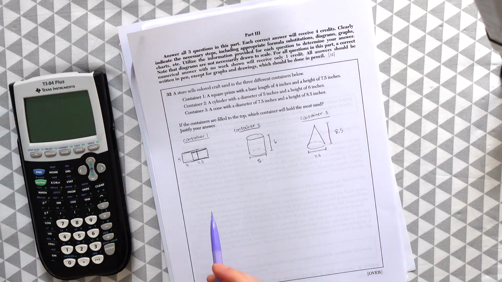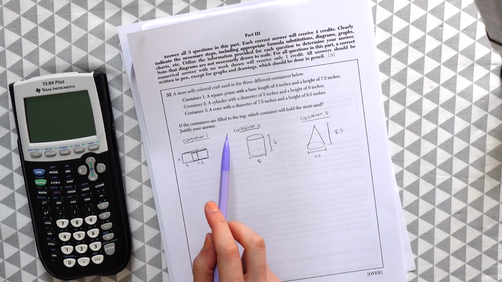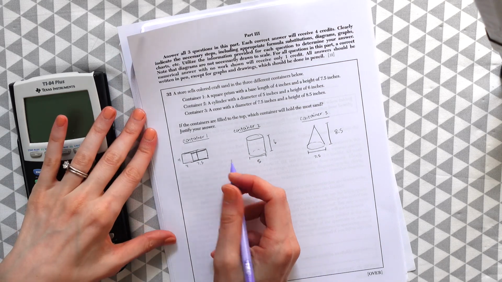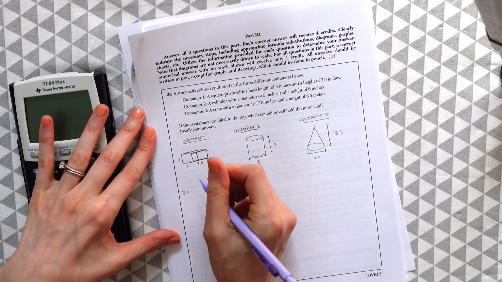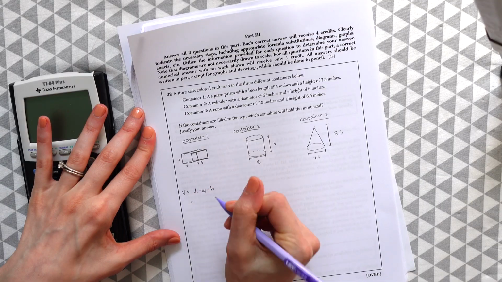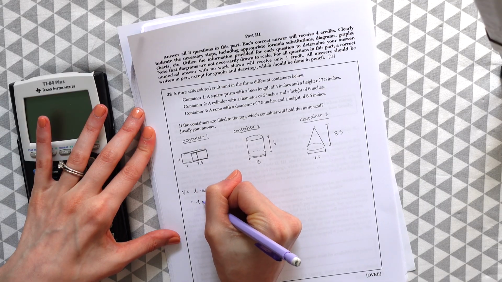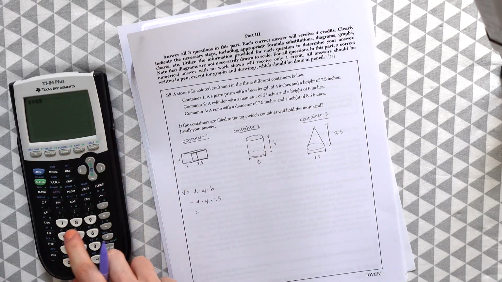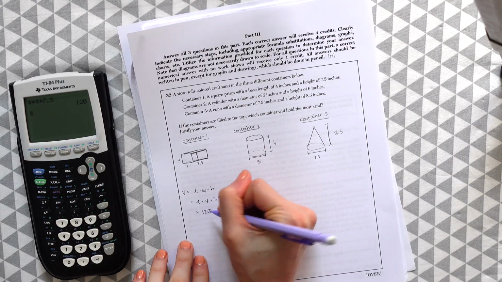Okay, and now for the question, it says if the containers are filled to the top, which container will hold the most sand? So we're basically trying to find the volume of each and then seeing which has the highest volume. So to find the volume of container 1, we're just going to multiply all these together, length times width times height. So when we do that, it's going to be 4 times 4 times 7.5, and we get 120.